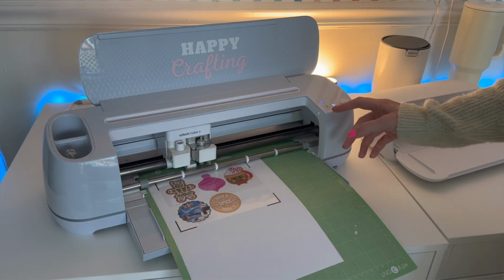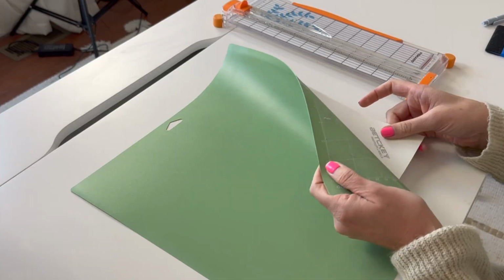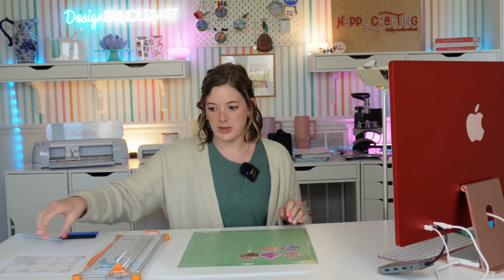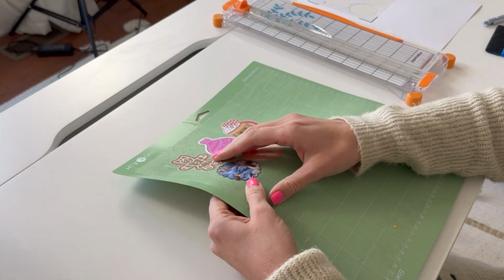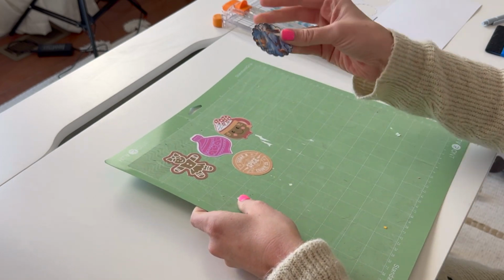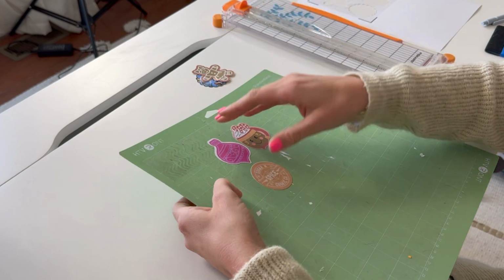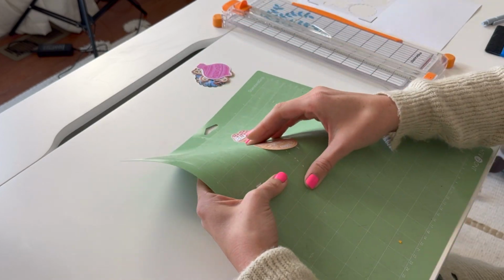Okay, she just finished cutting. So let's bring these over to the table and see how they did. All I'm gonna do is peel my mat away from my stickers and not the other way around, just to prevent bending and curling. Forgot we only made 5 stickers. And again, we're gonna try to bend the mat away from the stickers, not the other way around. And that just really prevents bending, curling, damaging the stickers.